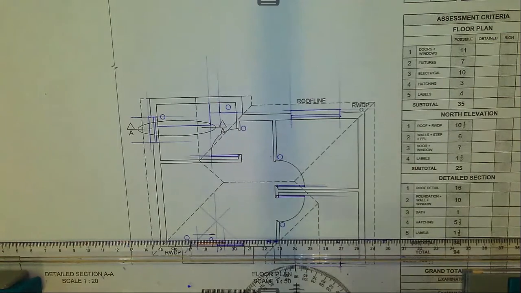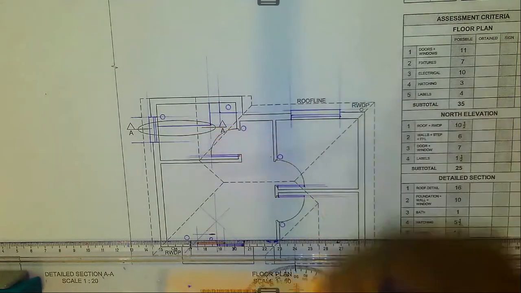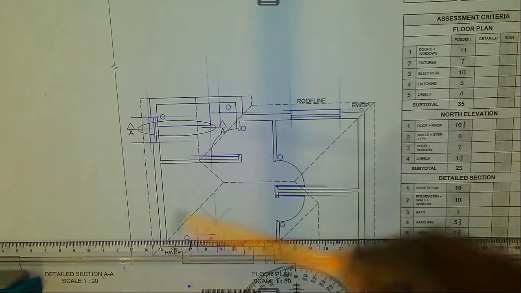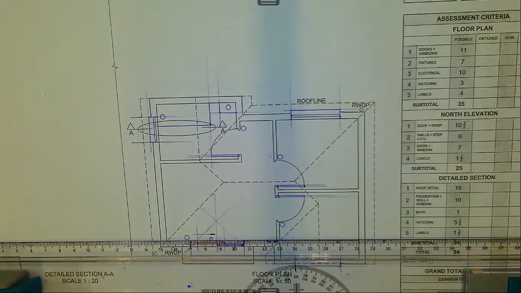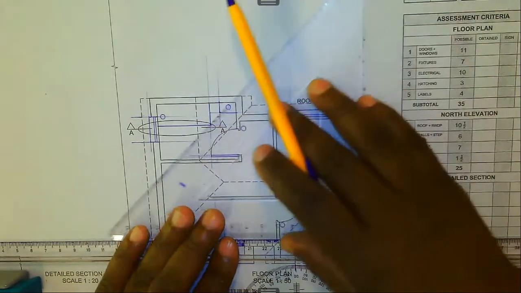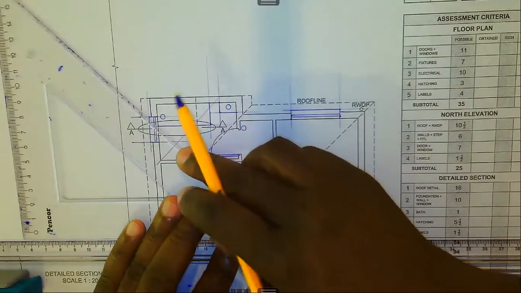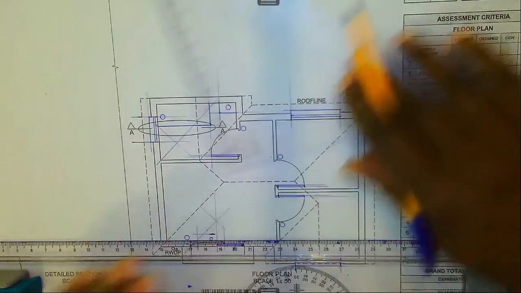Then what's left now is the position of the water closet, okay? So the water closet is somewhere here. But remember, you need to position it in such a way that you have got sufficient activity space or working space.